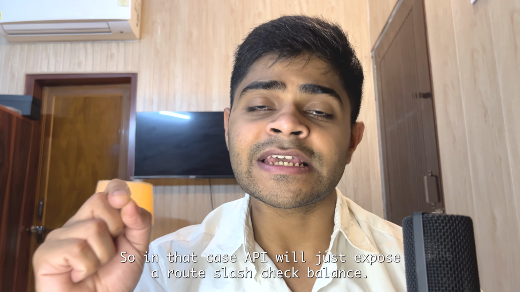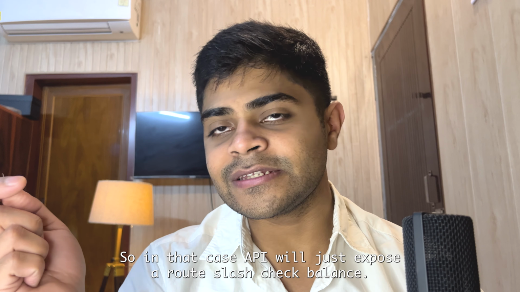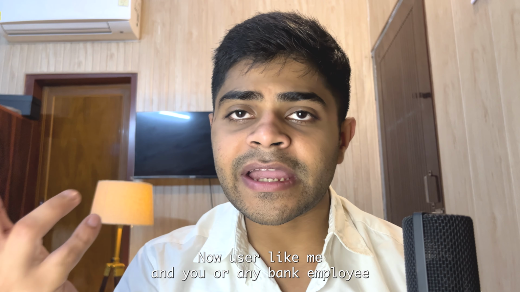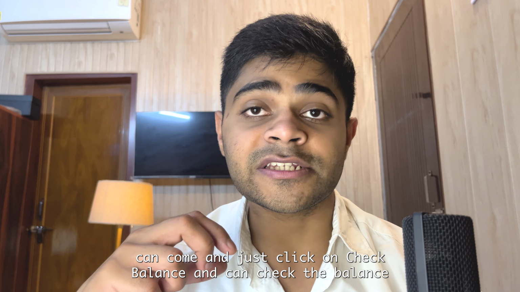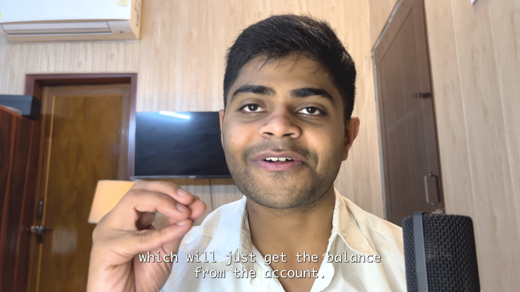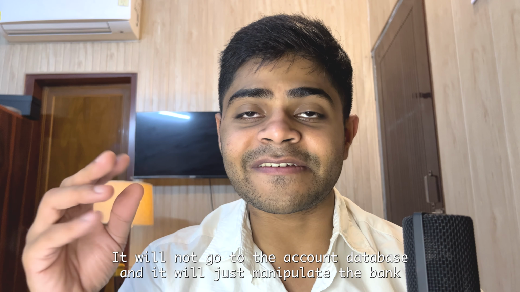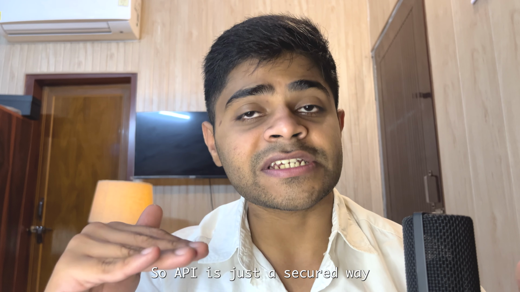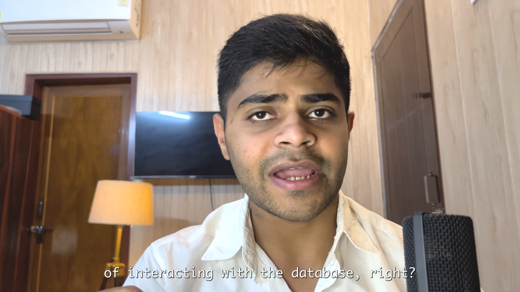So in that case, the API will just expose a route, /check balance. Now a user like me and you or any bank employee can come and just click on check balance and check the balance, which will just get the balance from the account. It will not go to the account database and manipulate the bank balance. So API is just a secured way of interacting with the database, right?